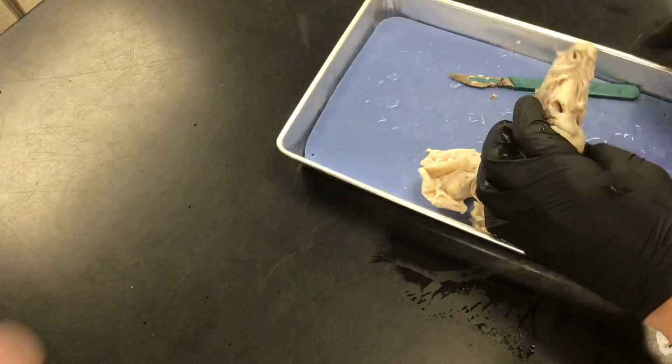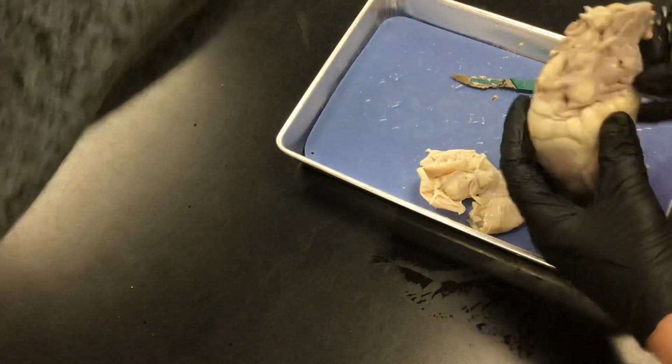So hang on one second. This is the atrium. Okay. This is the other atrium, and this is the ventricle. Remember V for ventricle, right? Yeah. So you're cutting into the vena cava, into the atrium. Okay. Into the vena cava.